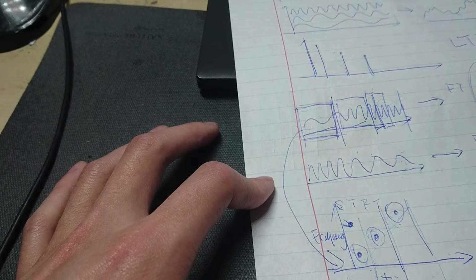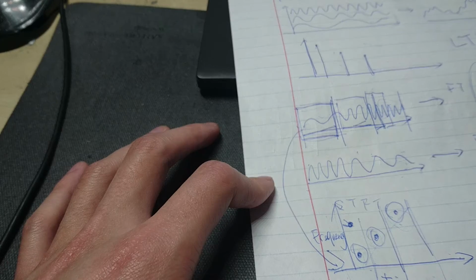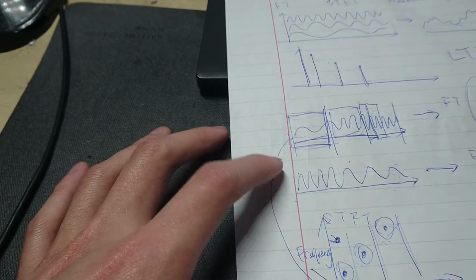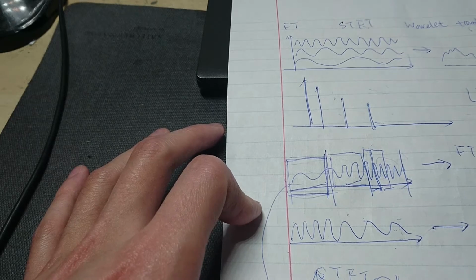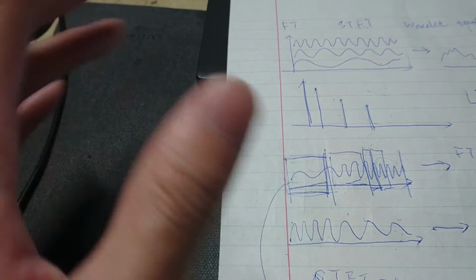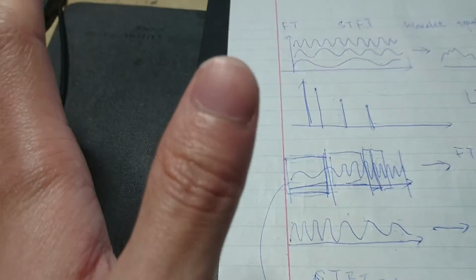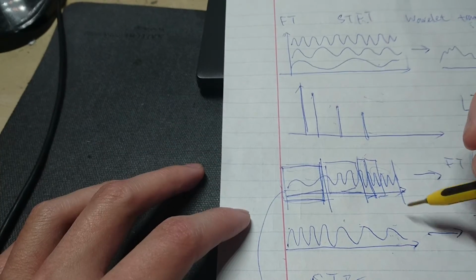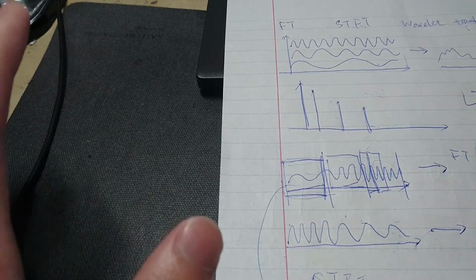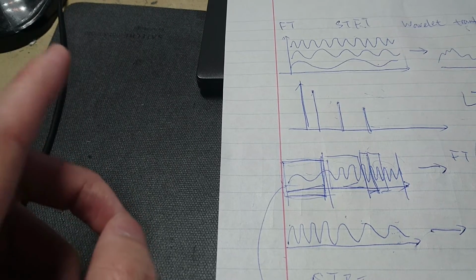But the problem of short-term Fourier transform is the window size. If the window size is big, it means that you will have a bad resolution in time domain, but a good resolution in frequency domain. And if your window size is short, you will have a good resolution in time domain, but bad resolution in frequency domain.